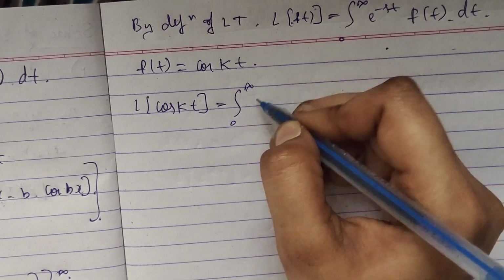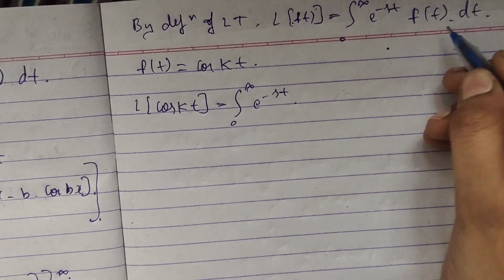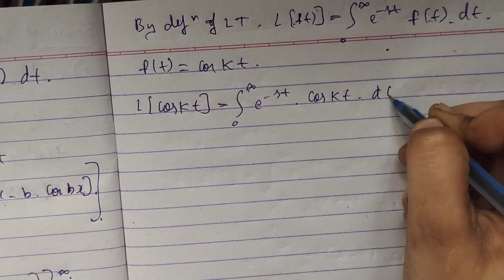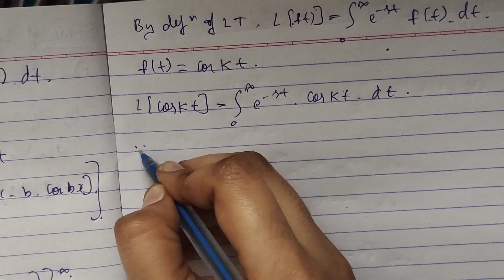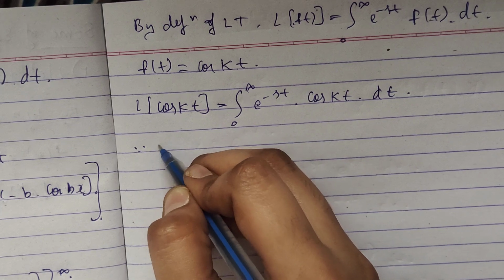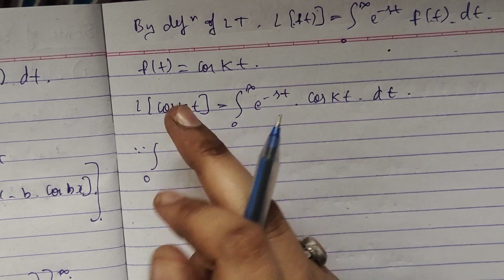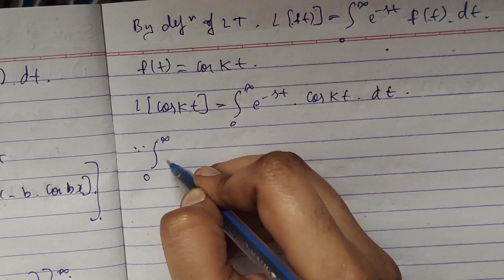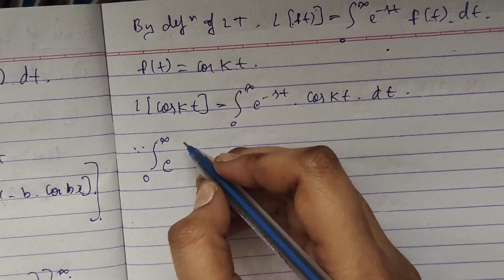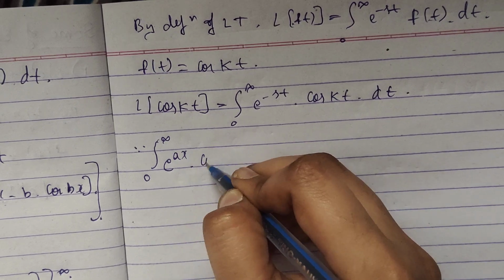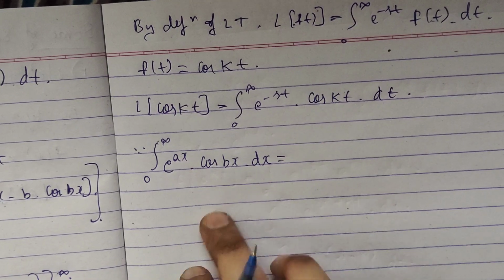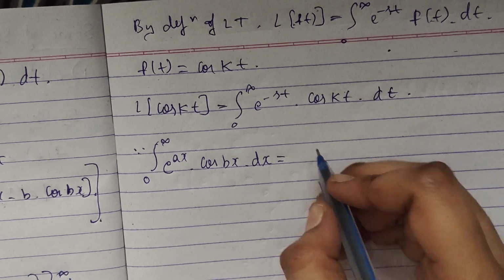integration over 0 to infinity e power minus st, here f of t is nothing but cos kt, into dt. So here we are going to apply the formula in the same way we had applied for the sin kt. So we apply here integration over 0 to infinity e power ax into cos bx into dx. We have to apply this formula to this obtained solution.